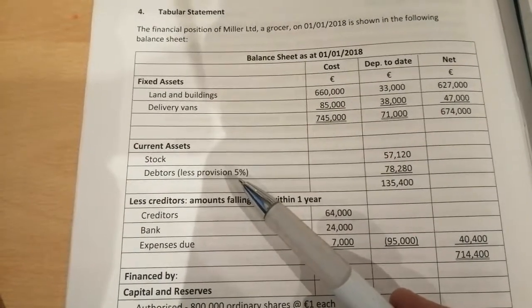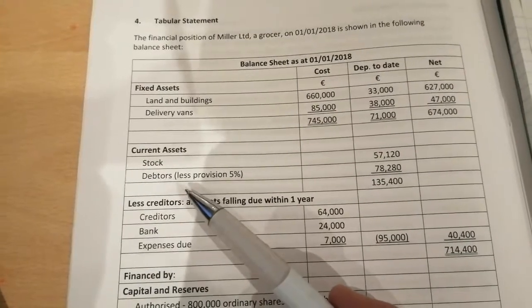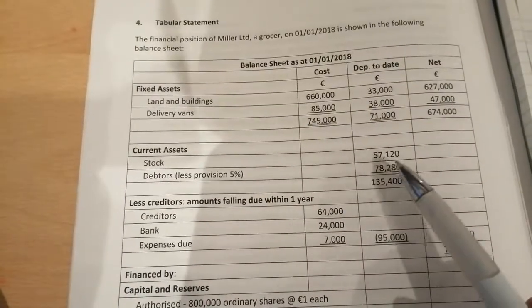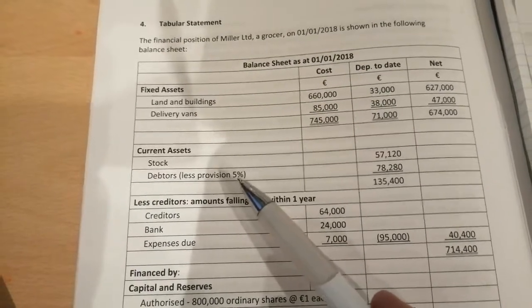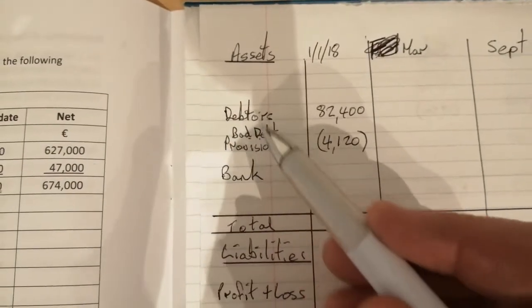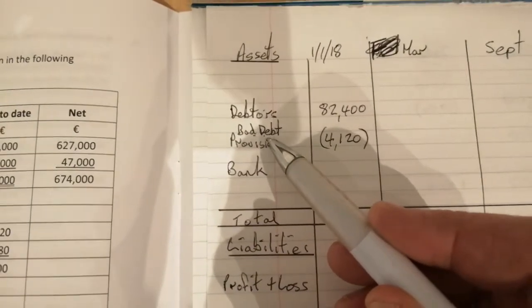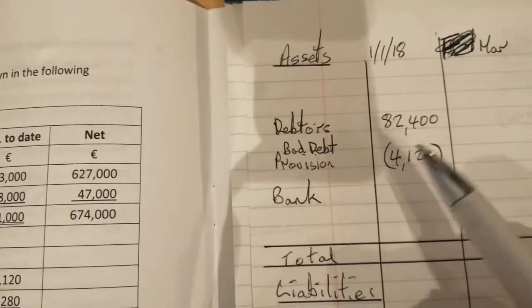So in other questions, you may see debtors and the provision for bad debts underneath it, and then they do the subtraction and they get the net figure and put it in with the current assets. However, here they don't tell you what the provision for bad debts is. So in the tabular statement, you will need to list both the debtors and the provision for bad debts. So how you get from this figure to these two figures, I'm just going to go through now, and it's very straightforward.